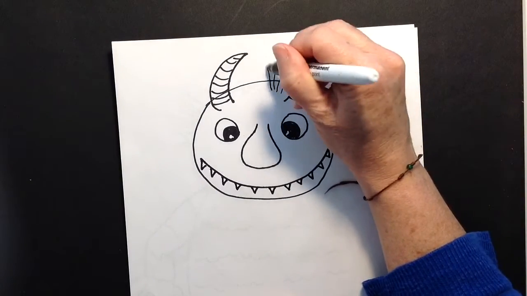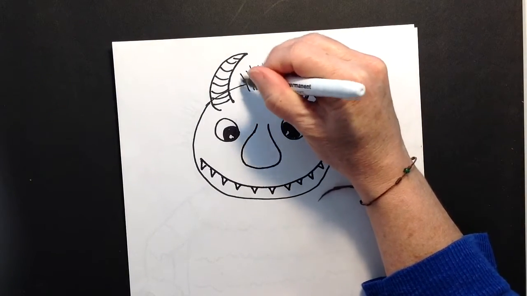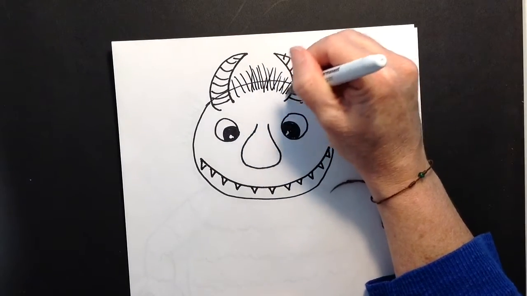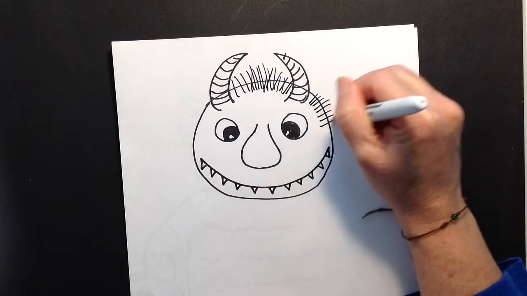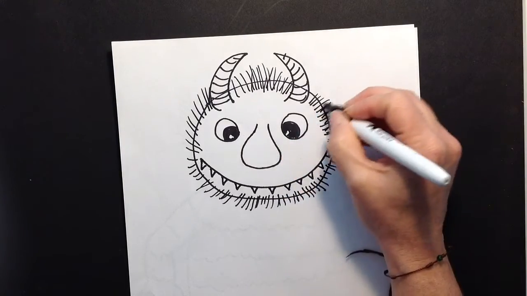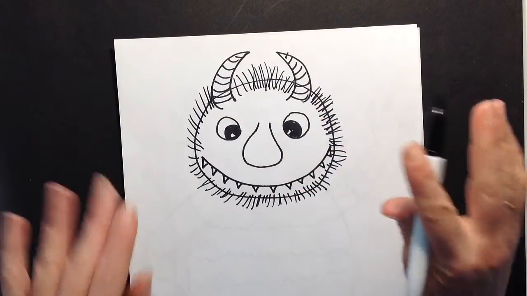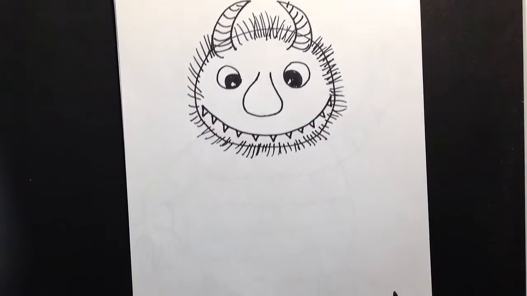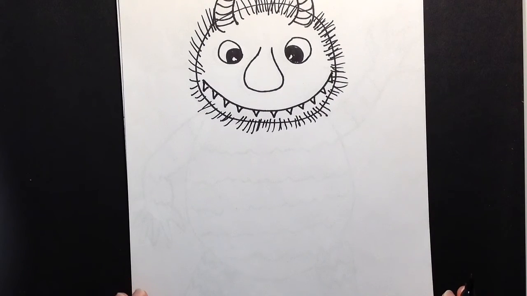And now we need to make the hair. So hair can just be lines, you see? Spooky hair. We can keep going. We can take some more time. You can pause the video whenever you need to.